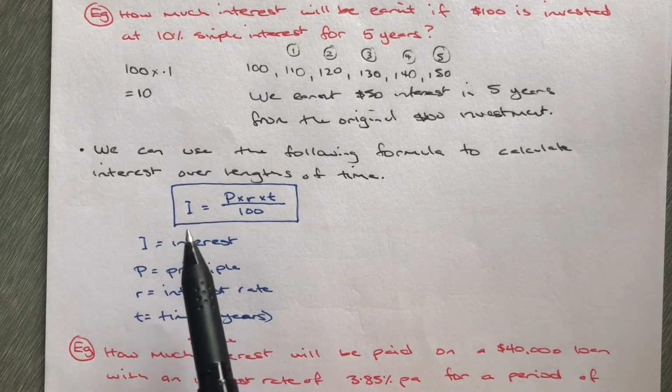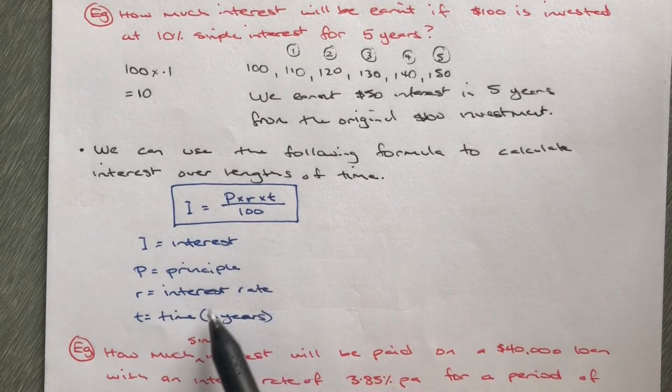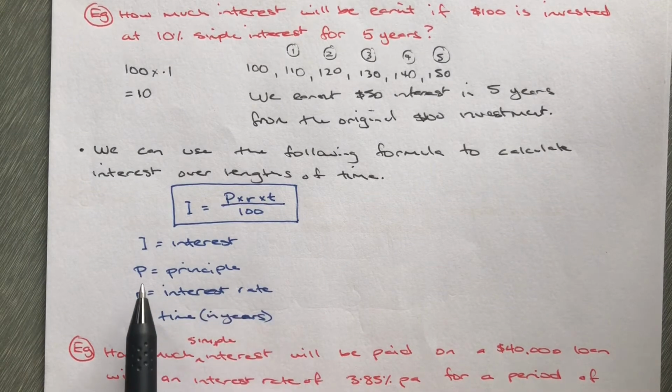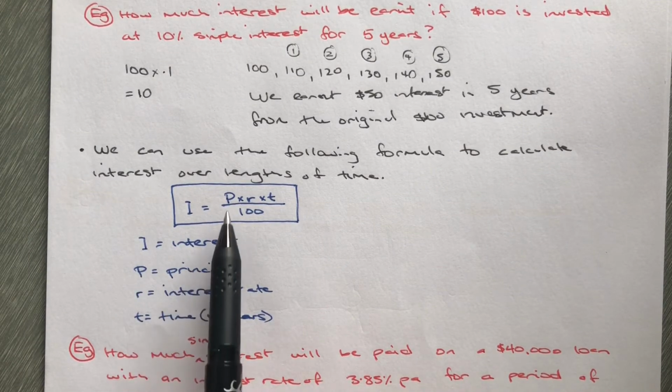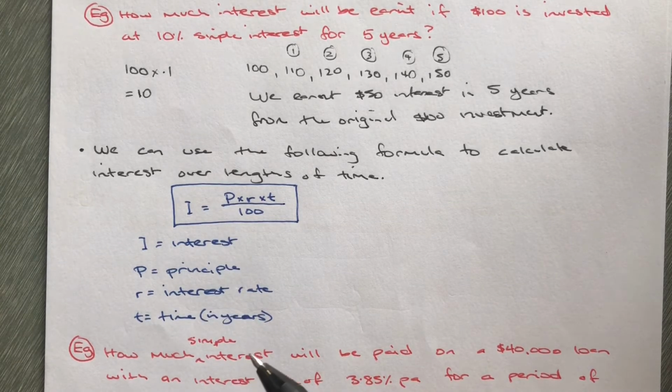Now you'll see in the formula there's a heap of different letters. So there's I, P, R, and T. It tells us what they are here. I is interest, which goes here. That's what you'll be working out, the amount of interest that you're paid. P is the principal, which goes just here. That's the amount that was deposited into the account to begin with, so that's the initial amount. R is the interest rate. You'll be told that one. It could be 5%, could be 10%, whatever. And T is the time period, and it's going to be in years.